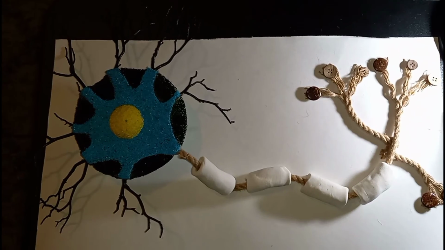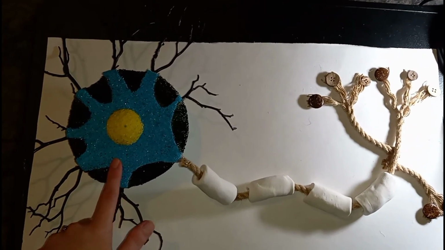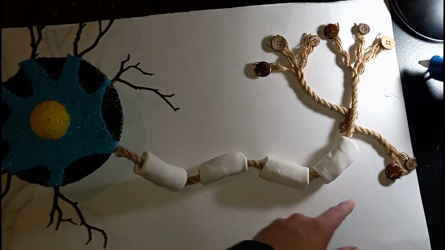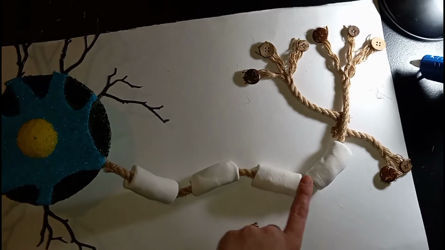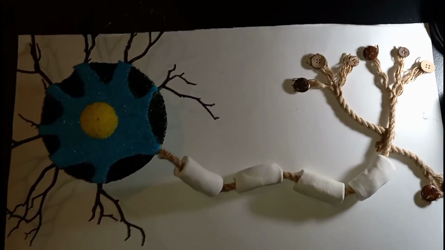Okay, so this is the completed model of the neuron. Again, we have the soma, the dendrites, the axon, the myelin sheath, and the terminal buttons. And that's my model.